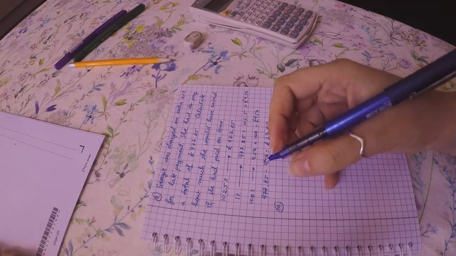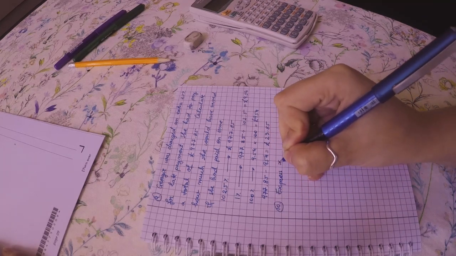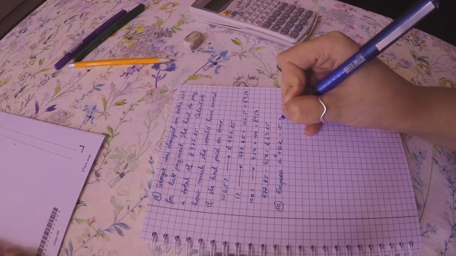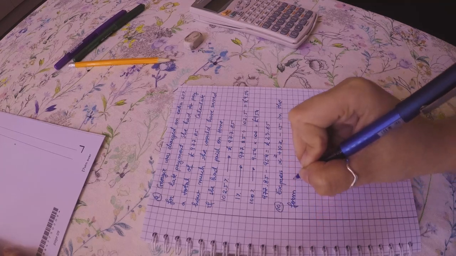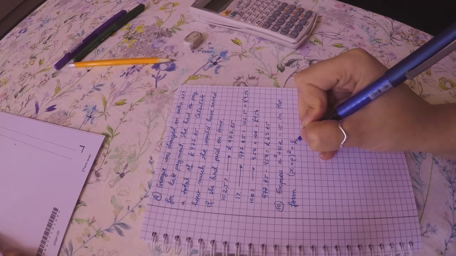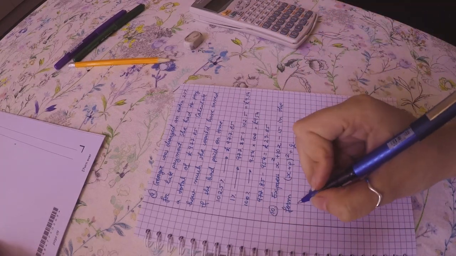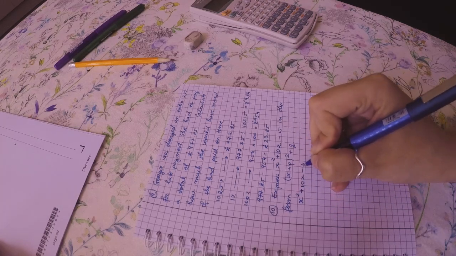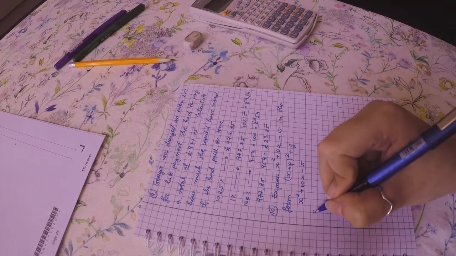Okay, next question. Express x squared plus 10x minus 15 in the form. Okay, I like this question. It's very straightforward. If you know what to do, you will do it very fast. If you don't know what to do, blank. Basically. So x squared plus 10x minus 15. So that's completing the square. I used to love these ones when I was at school.